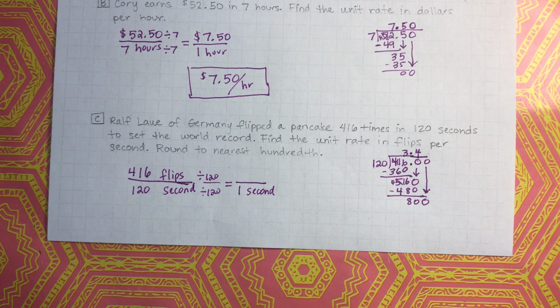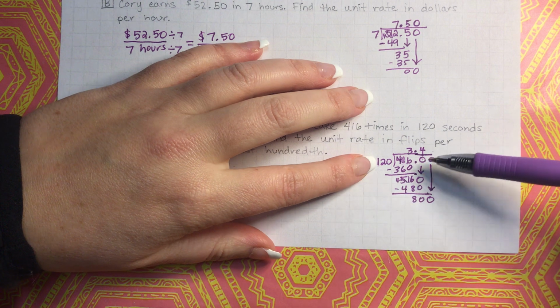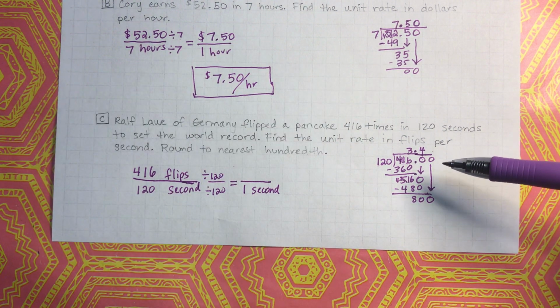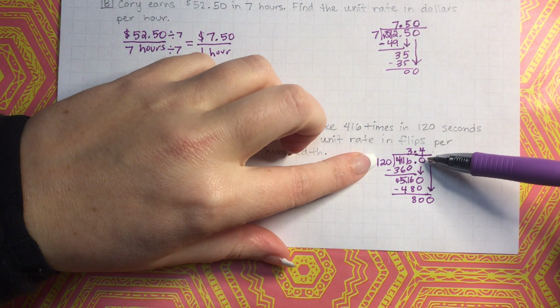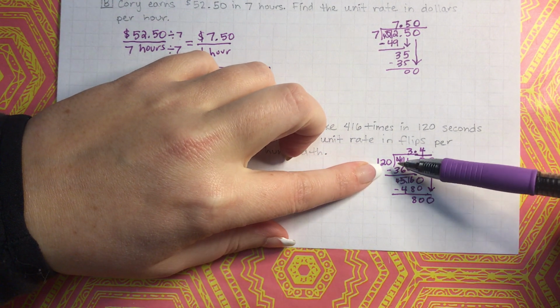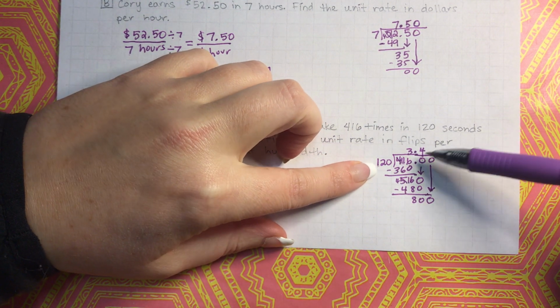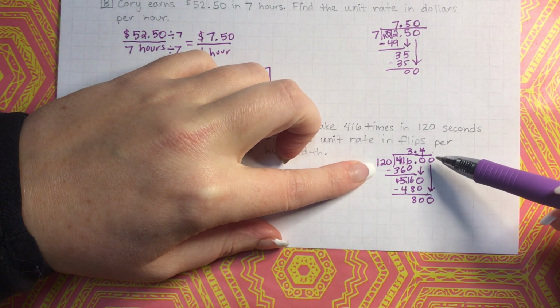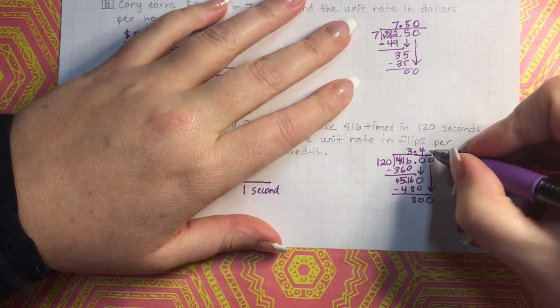Okay, so it doesn't go in 8, 8's too big, right? Would it go in 7 times? I almost think 7 is too big, because 7 times 100 is 700, and then 7 times 20 would be 140. So that would put you over 800. So I think it has to be 6.